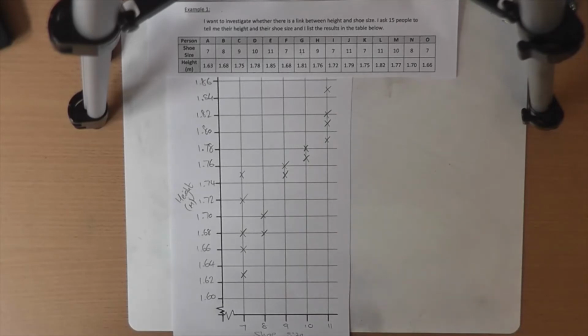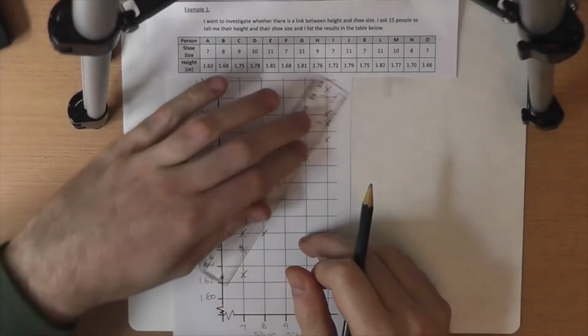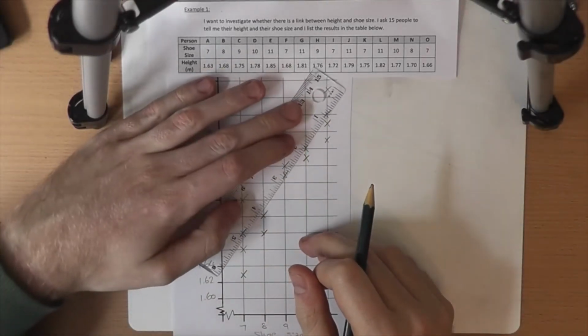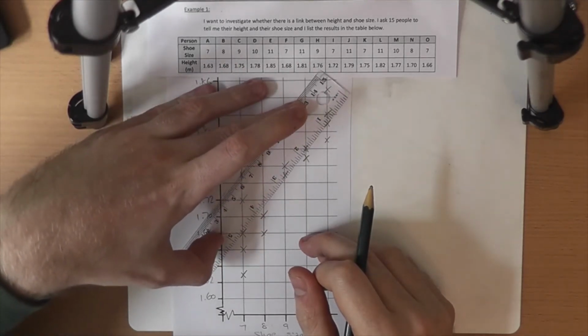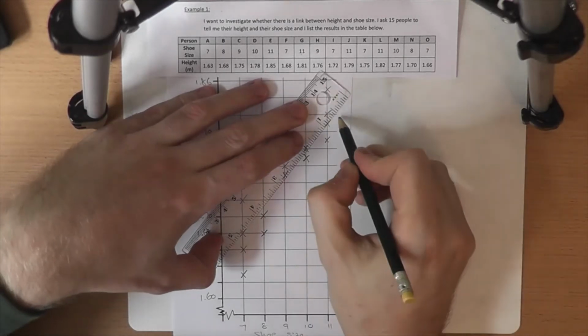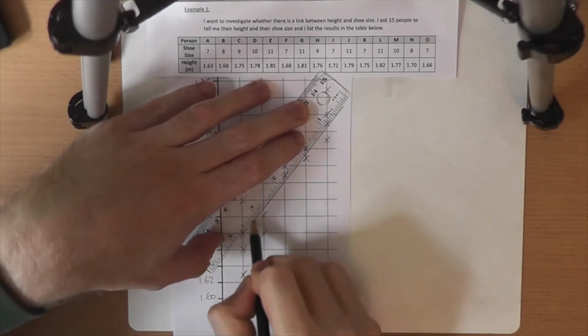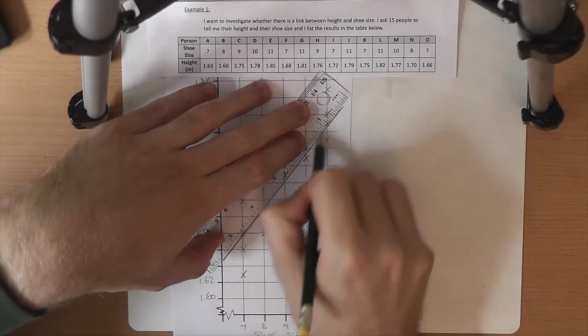There's usually a selection of sensible lines of best fit that you could draw, but the idea is to try and draw a straight line through or near as many of the points as possible, trying to keep roughly equal numbers above and below the line. So play around with your ruler a little bit on this one until you get something that's got roughly equal numbers above and below. I'm going to go for that one, I think, and I'm going to draw that in as a nice straight line. And there is my line of best fit.